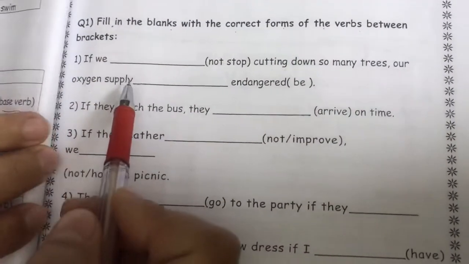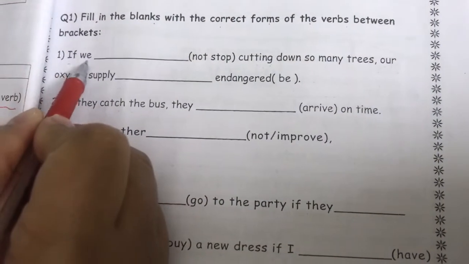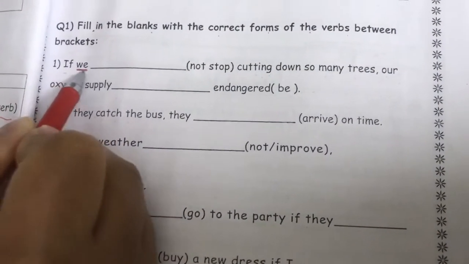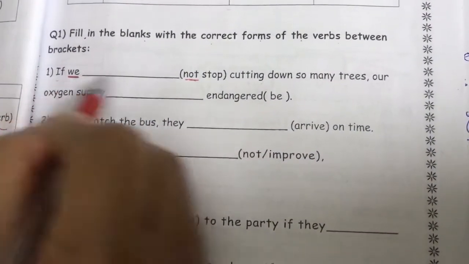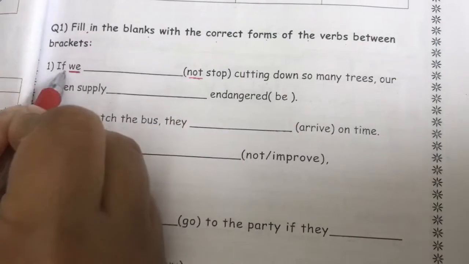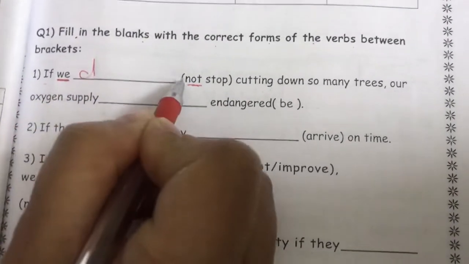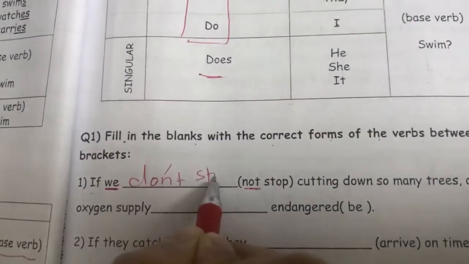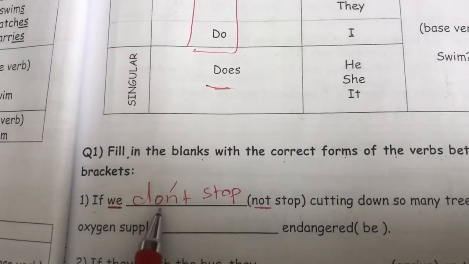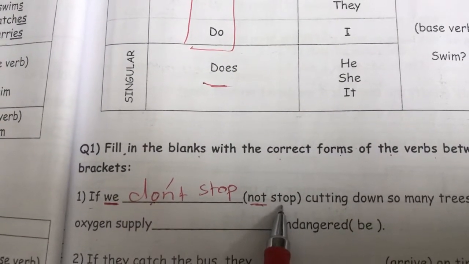Now, look at the first sentence. If we, here we have we, and we have not. If we have negative here and we have the subject in plural, we put do. So, we take not with do: don't stop. Then, after don't or doesn't, we put the base verb.